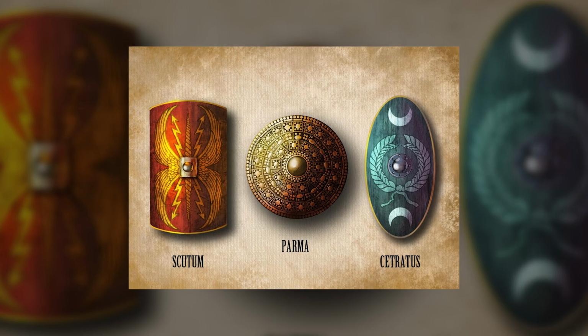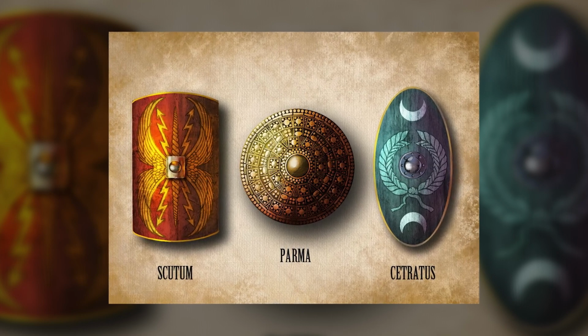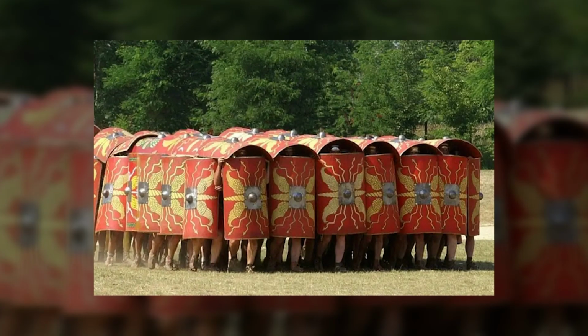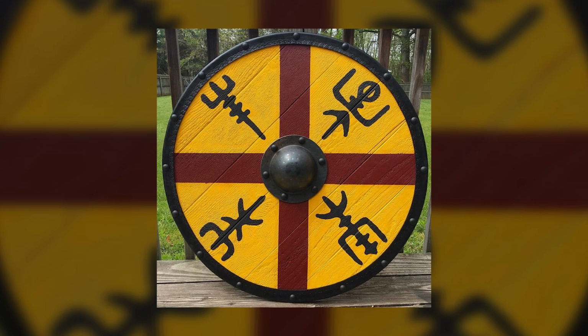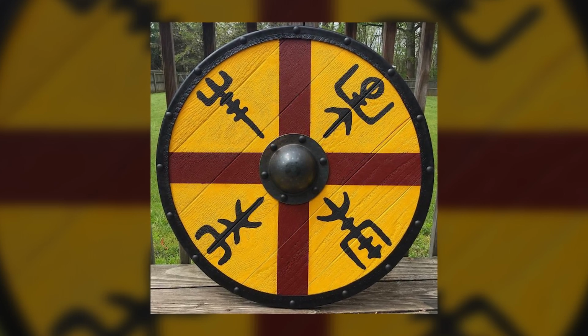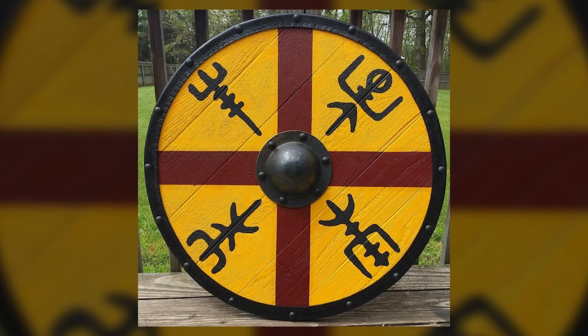In the Roman army, there were various forms of shields, but rectangular convex shields gained particular popularity. It was with their help that the Romans formed their famous tortoise formation. Scandinavian shields from the 9th to the 11th century were round. Their diameter varied greatly from 65 to 90 centimeters.